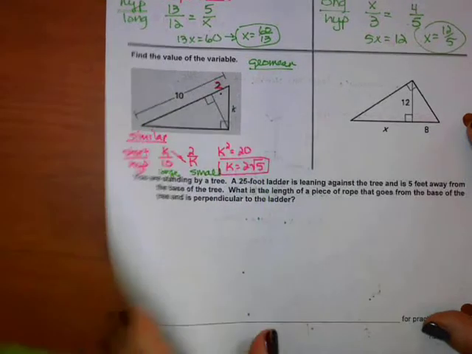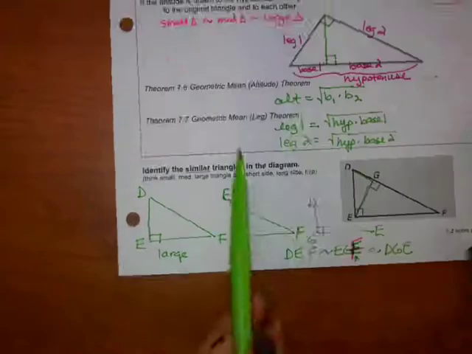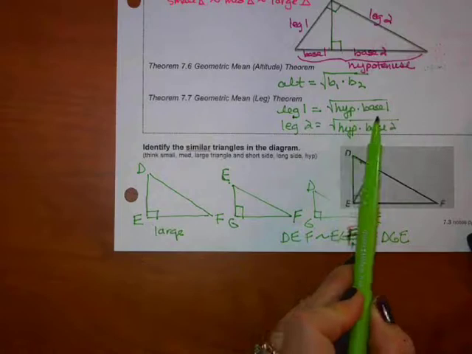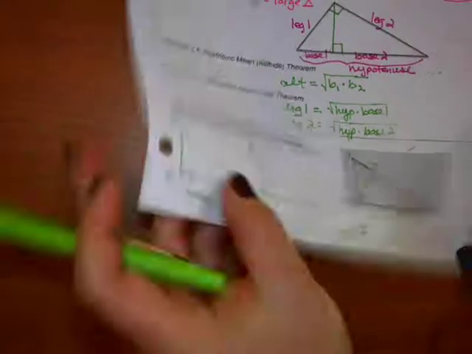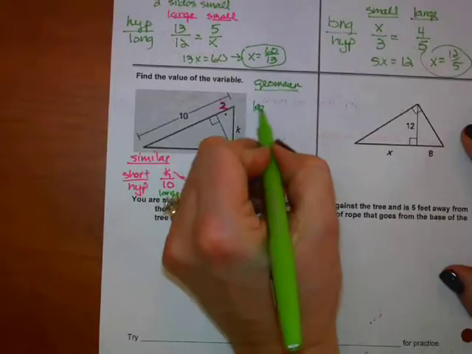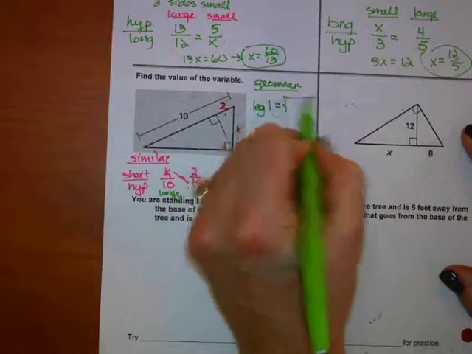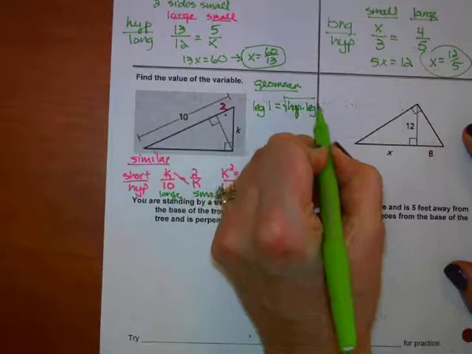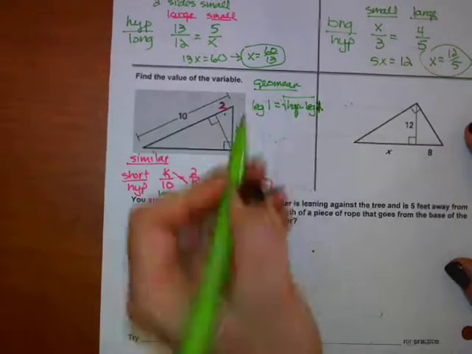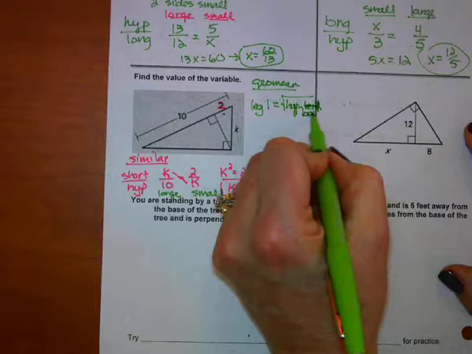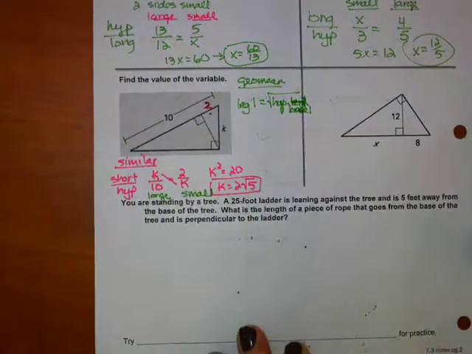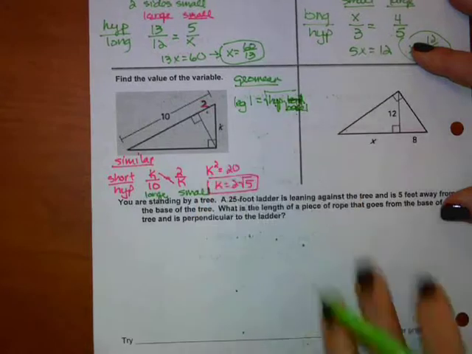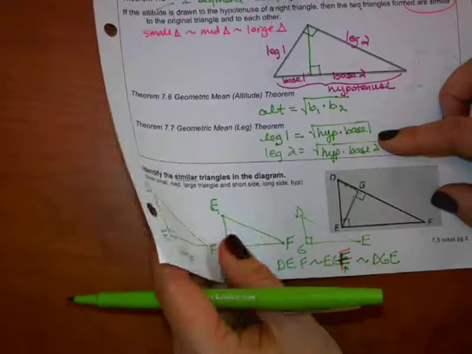Okay, and I know that in the large triangle, I have the hypotenuse and base 1. So let's look back at these formulas. I need leg 1. I can get leg 1 with the hypotenuse and base 1, can't I? So let's try that. So leg 1, or my k, is equal to the hypotenuse times base 1. I apologize for the wording. That's a mess. So this is leg 1 is equal to the square root of the hypotenuse times base 1. I just got it from right here.